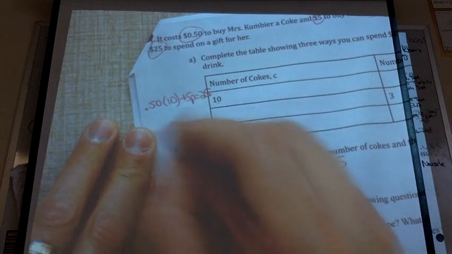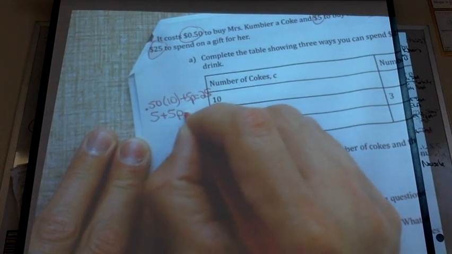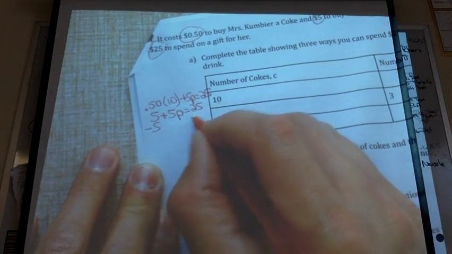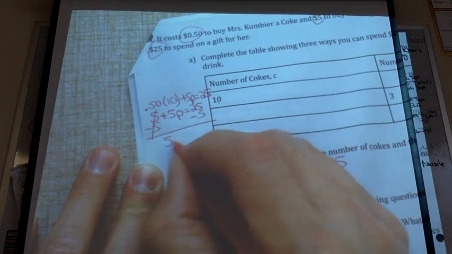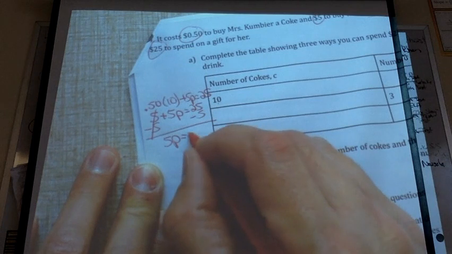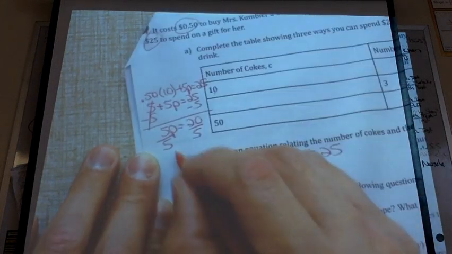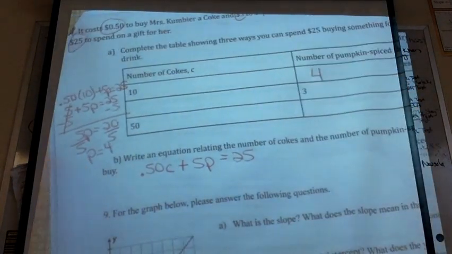50 cents times 10 is 5. 5 plus 5p equals 25. We're going to subtract 5 to start working to get p by itself. 5's are gone on the left, so we have 5p equals 25 minus 5 is 20. We'll divide that by 5 on both sides to get p alone. P will equal 20 divided by 5 is 4. So you can buy 10 Cokes and 4 pumpkin spice lattes.